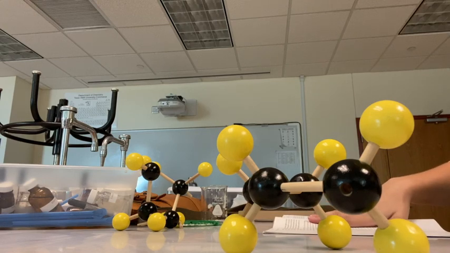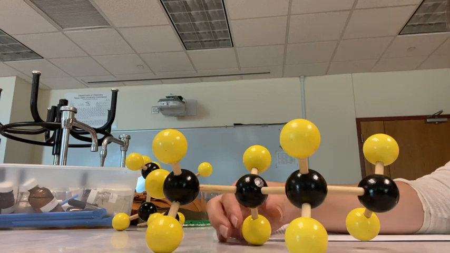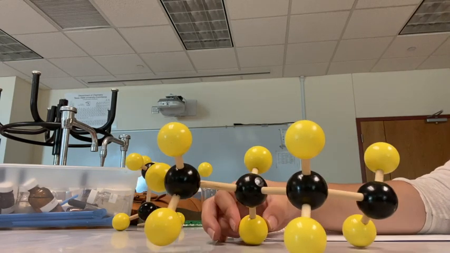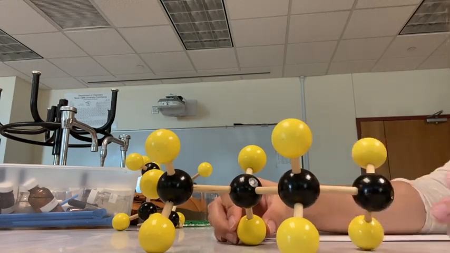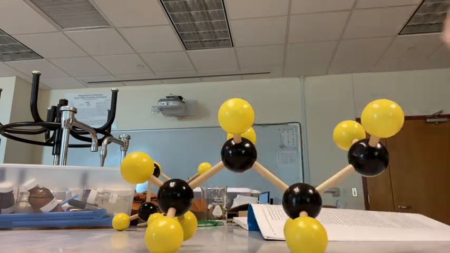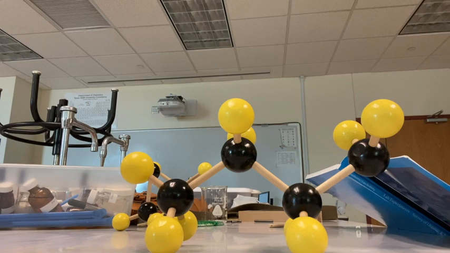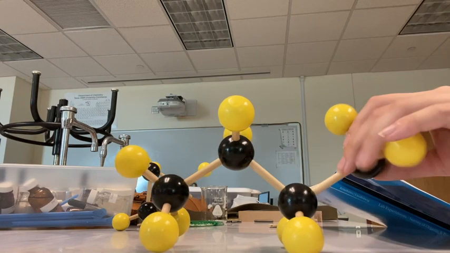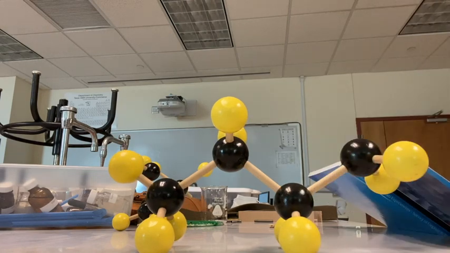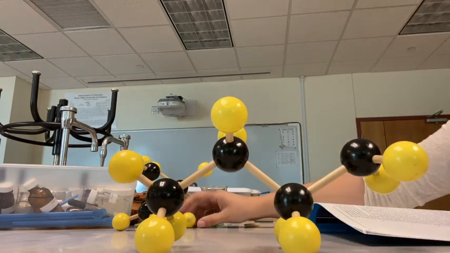So first, orient the model in such a way that the carbons appear as a straight line. So here's the straight line. And then here's the zigzag line. Then twist the, oh, I'm missing the hydrogen, sorry.